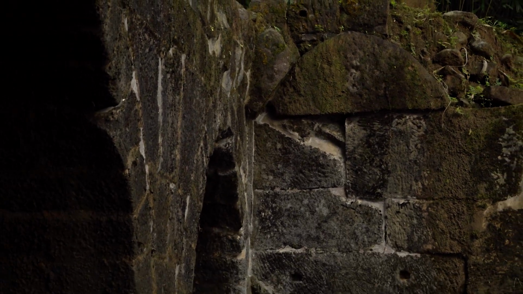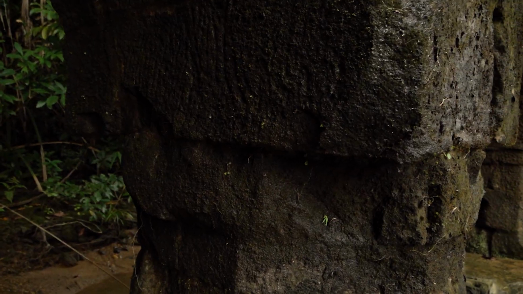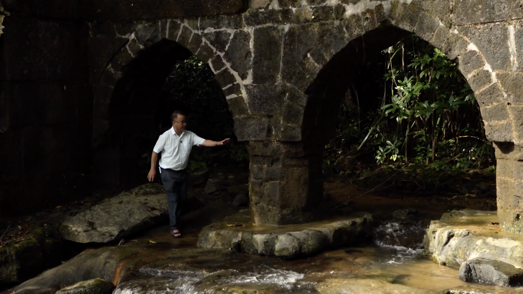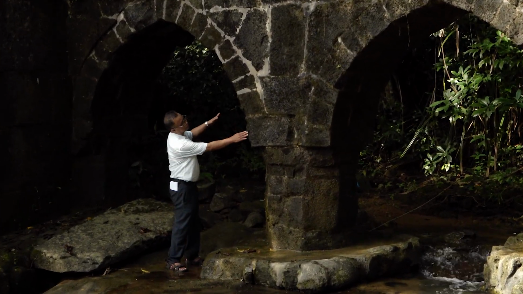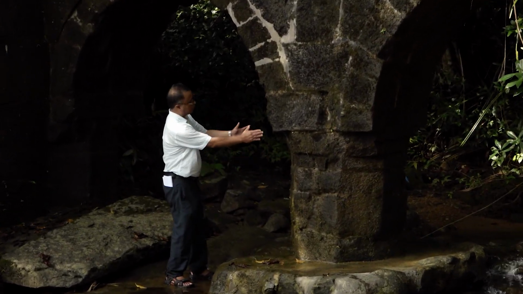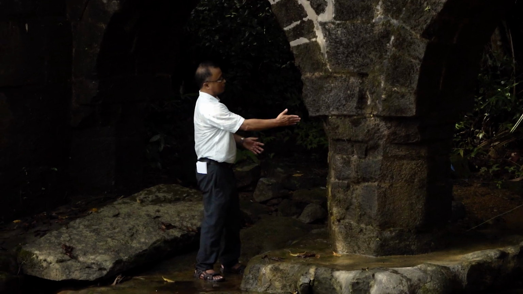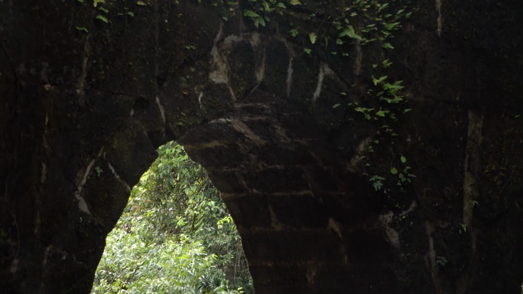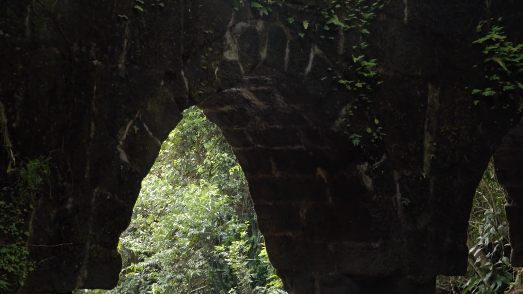And the interesting thing about this bridge is also, as you can see, this arch was supported by just one of these pillars. So this is how this stone was placed and the arch was made. In the earlier bridges, we don't see arches like this, but it's only in this bridge.